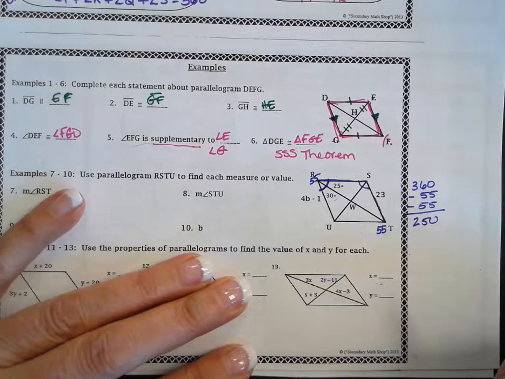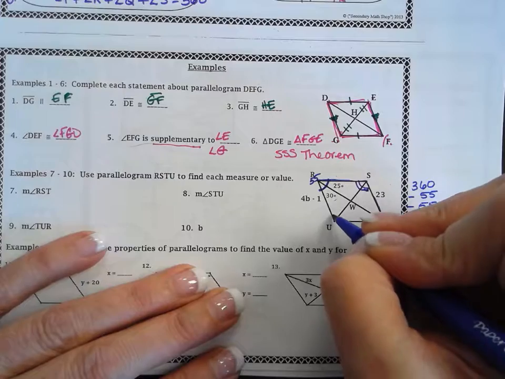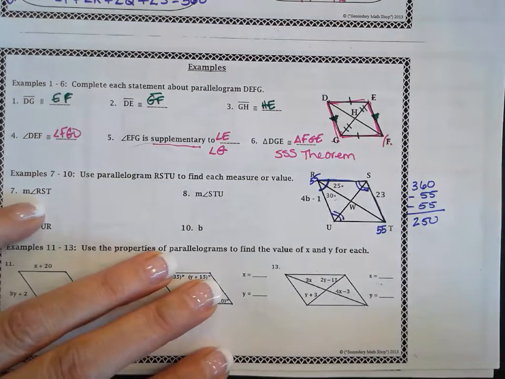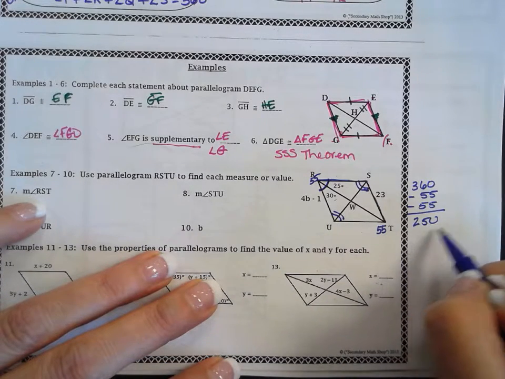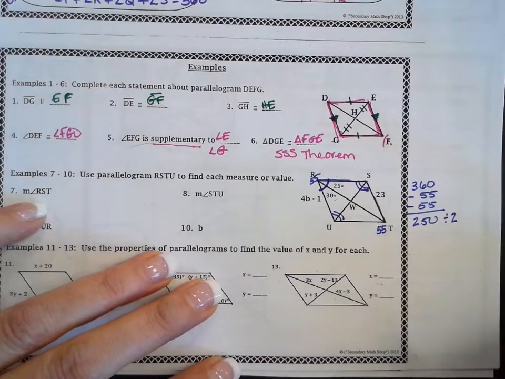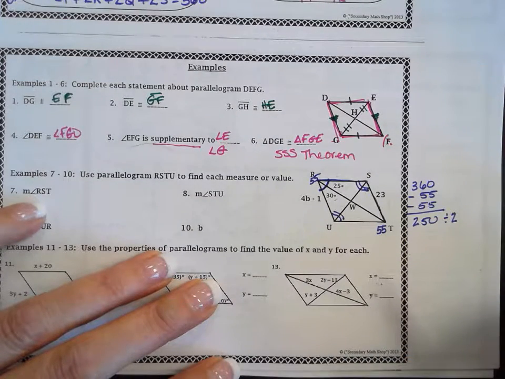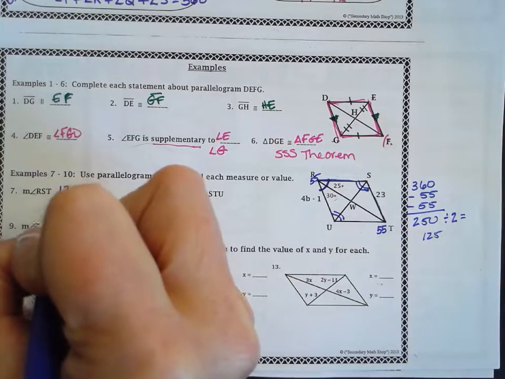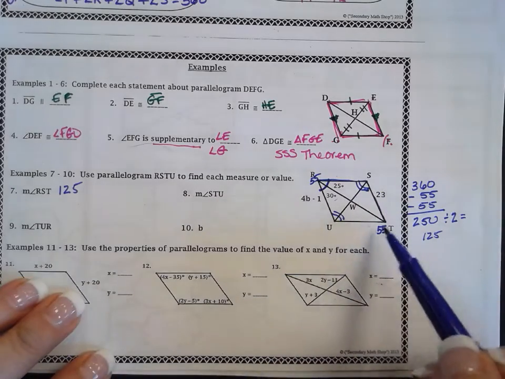Quick maths. Proud of you. If angle S has to be congruent to angle U, then if I divide 250 by the two angles, what's RST going to be? 125. Good job.